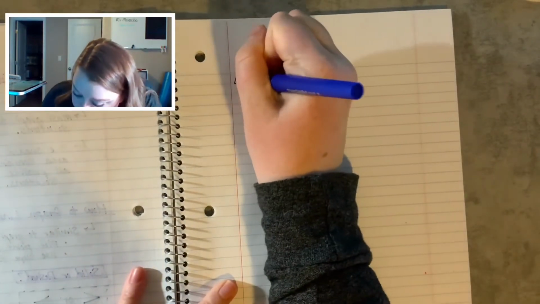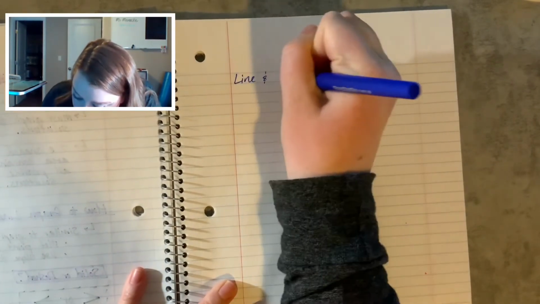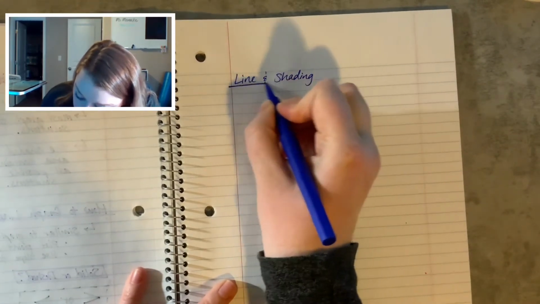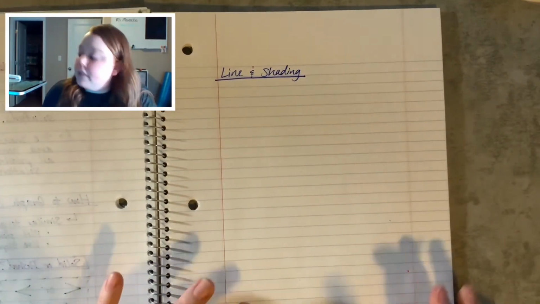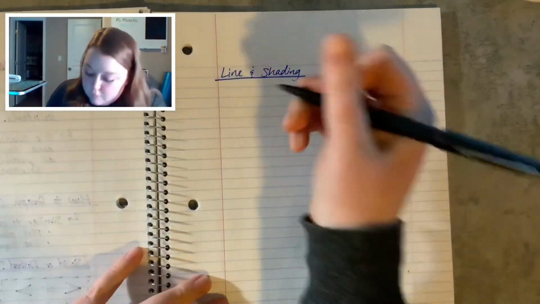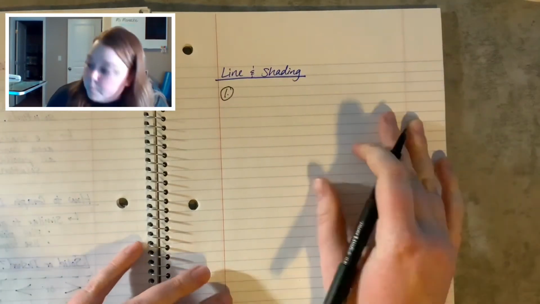A few more things I want to do in here. This part is going to be called line and shading. Let's do a couple of these.